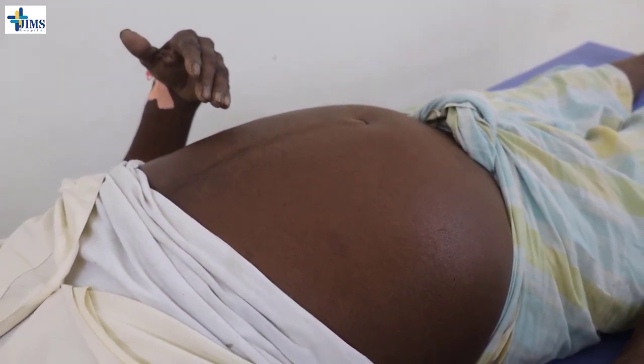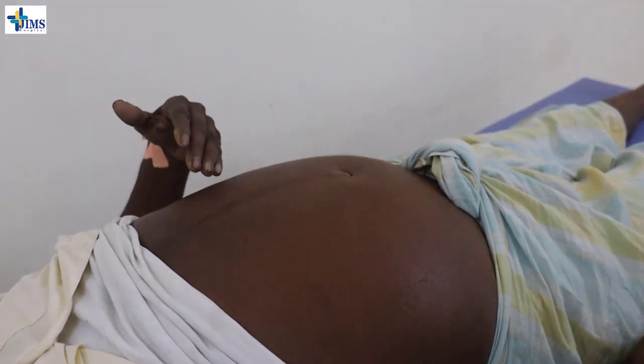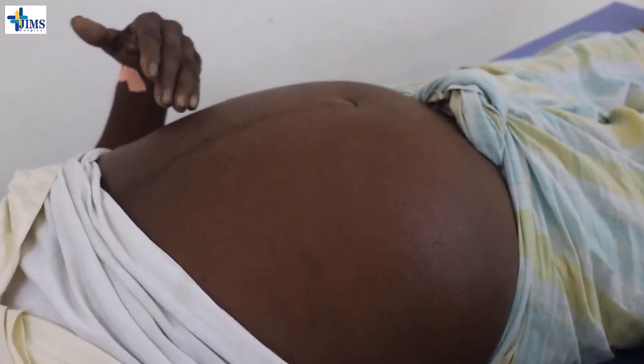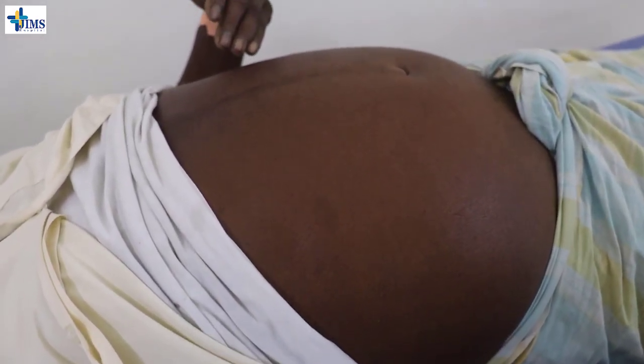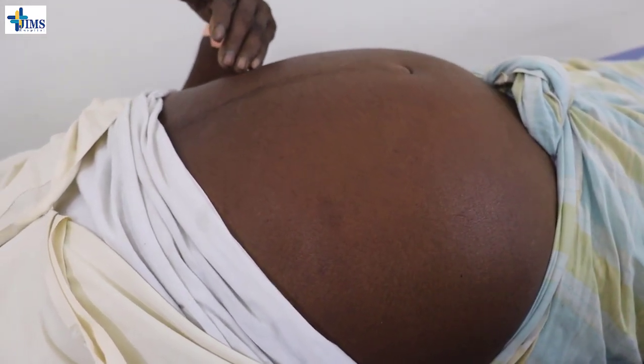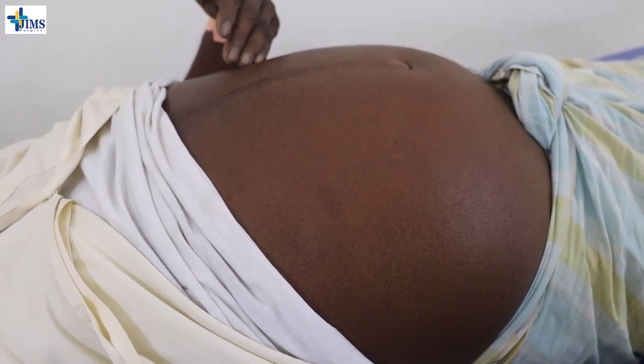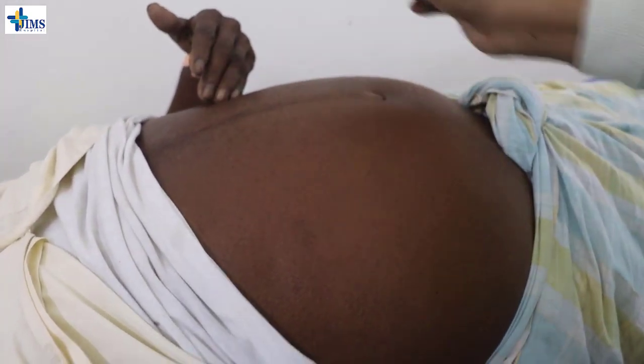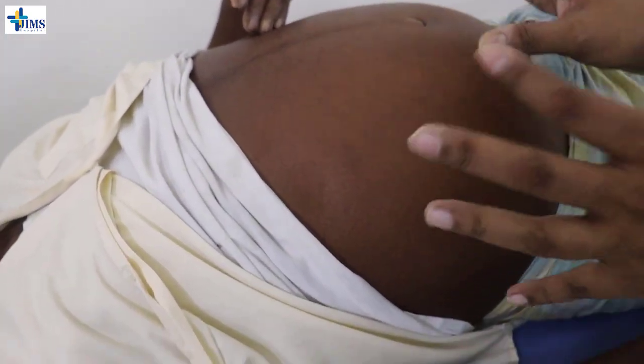And another thing which is very important in inspection is the dilated veins on the abdominal wall. You should always look for dilated veins on the abdominal wall in the inspection of the abdomen. It is a very important thing. You should see the direction of movement of the veins, how it is filling. I will not be able to show you here.